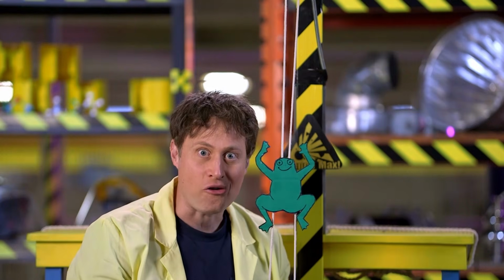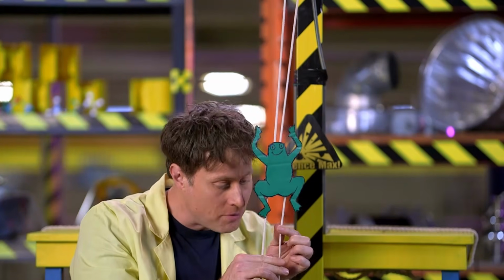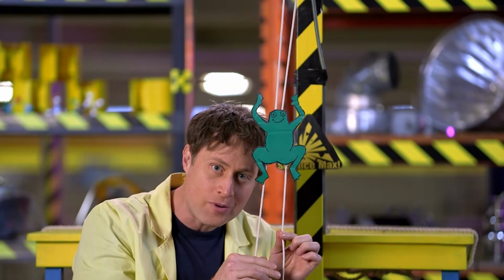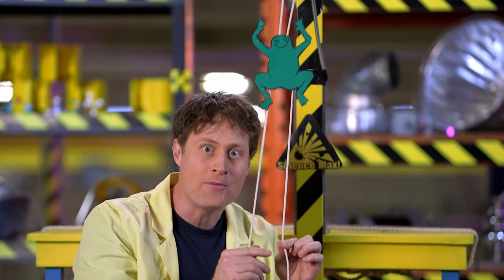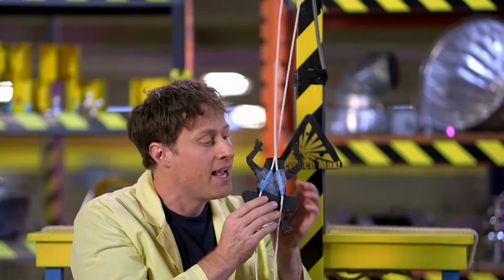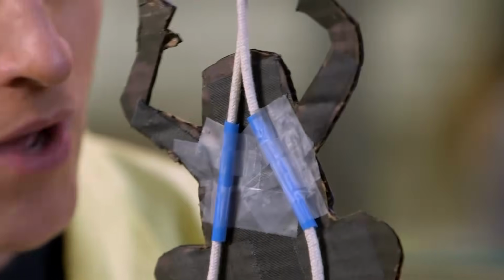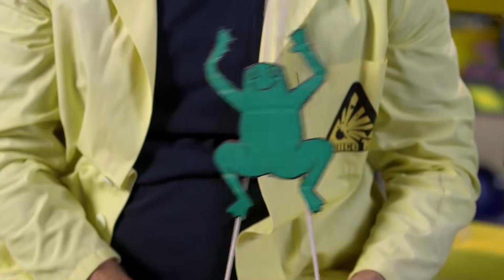This is a climbing frog. Why does he climb? Because of science. I pull on this rope, and then I pull on that rope, and I pull on that rope, and he climbs up the ropes. And why? Well, because of friction. The secret is 2 straws. The straws are pointed away from each other at the bottom. This allows it to climb thanks to friction.